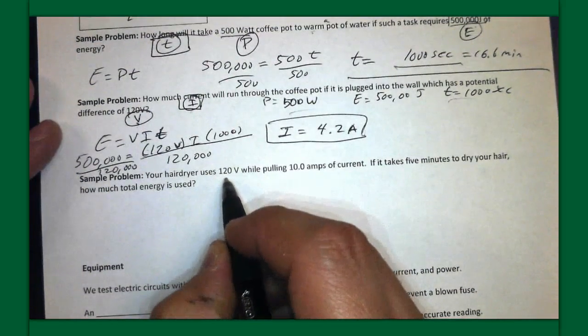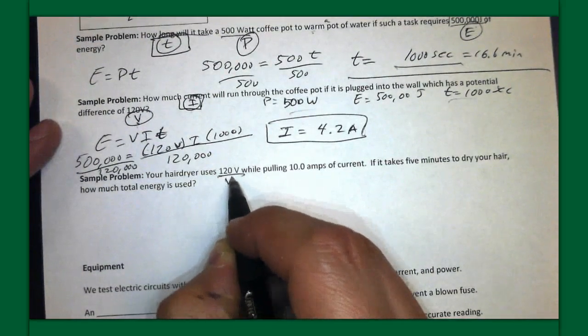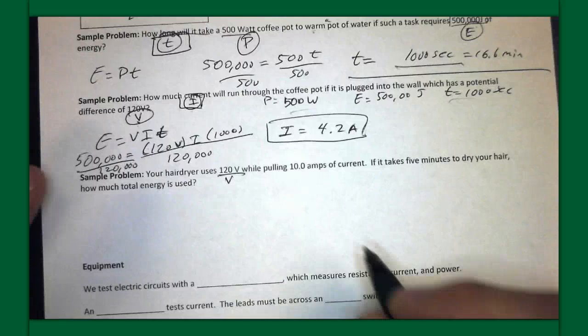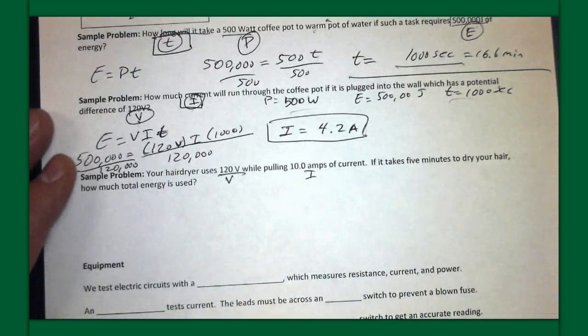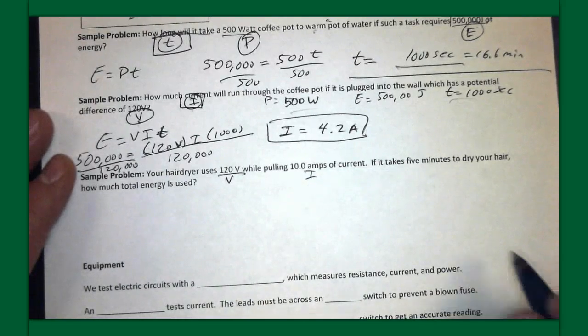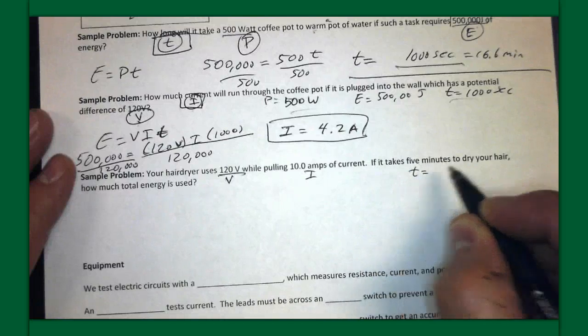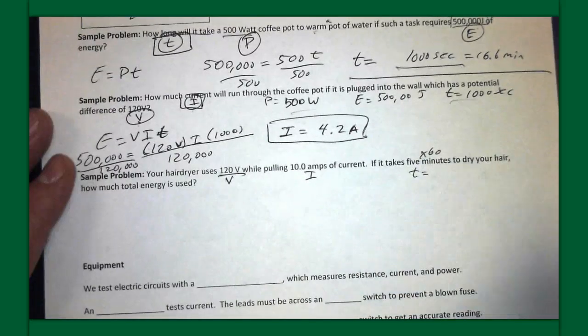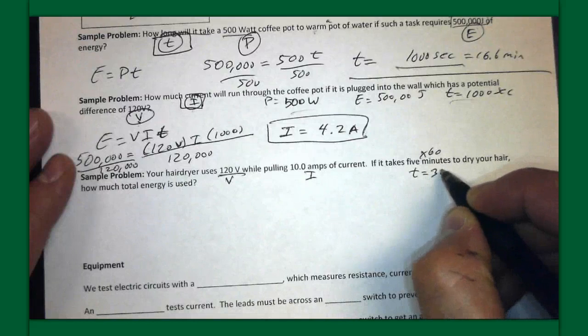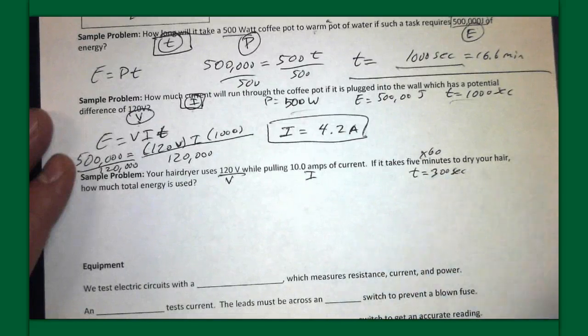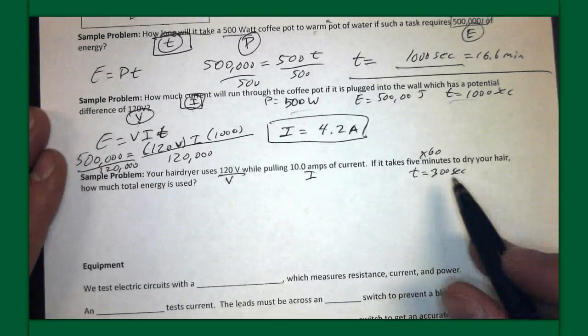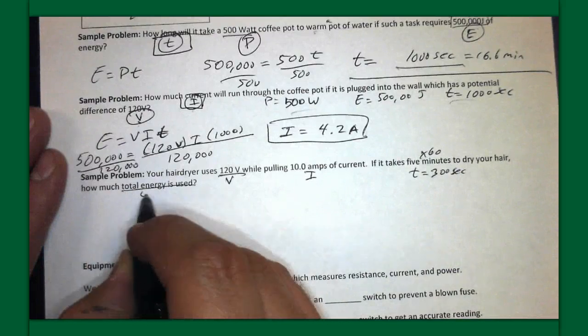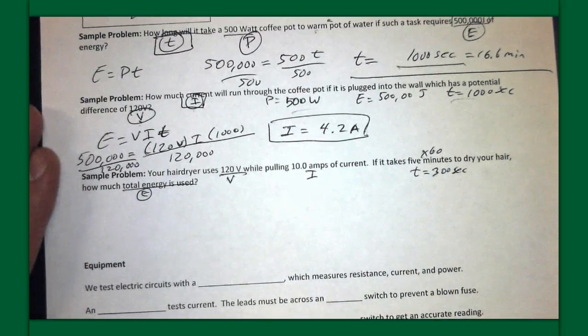Here's another problem. Your hair dryer uses 120 volts, that's the voltage, while pulling 10 amps, I, of current. It takes 5 minutes, that's the time, and when you see 5 minutes, you should know to convert, which is times 60 to convert from minutes to seconds, and 5 times 60 happens to be 300 seconds. Takes that long to dry your hair. How much total energy is used?